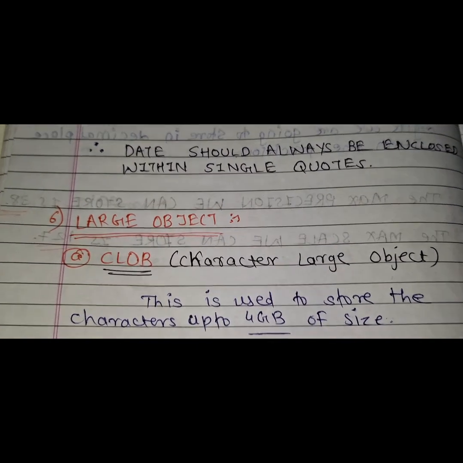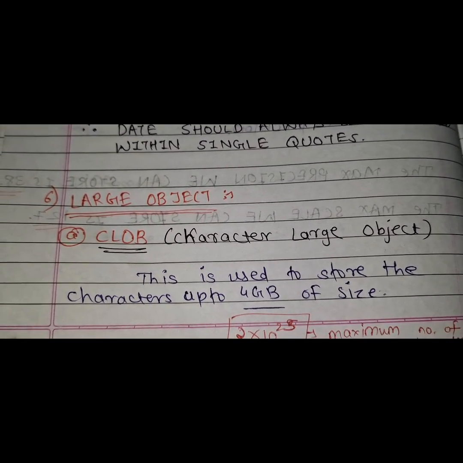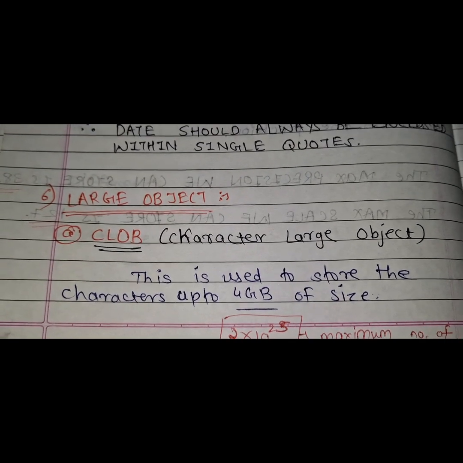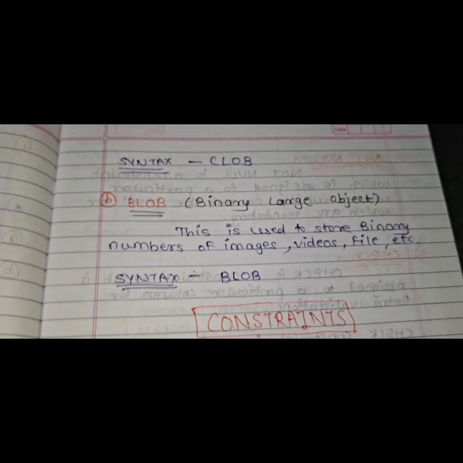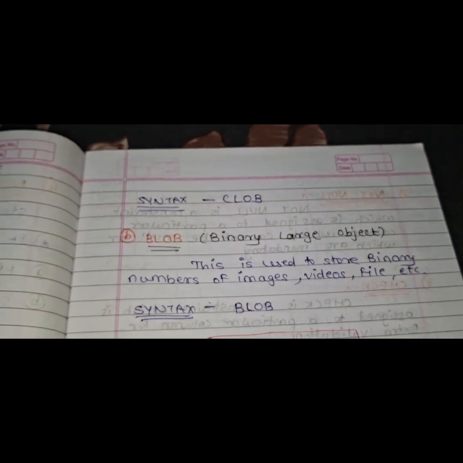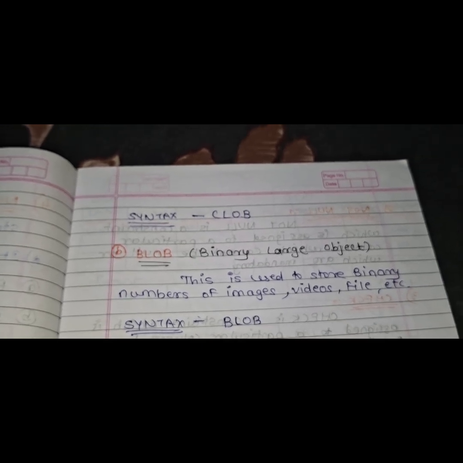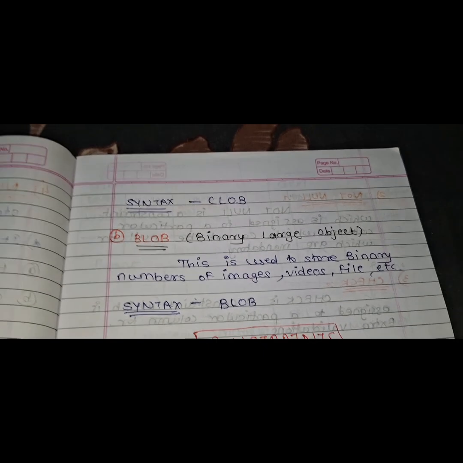Sixth one is the large object. Large object, as I have already told you, has two subtypes: character large object and binary large object. Character large object is used to store characters up to 4 GB of size. And in binary large object we store images, videos, files, etc. The syntax for character large object is CLOB, and for binary large object is BLOB.